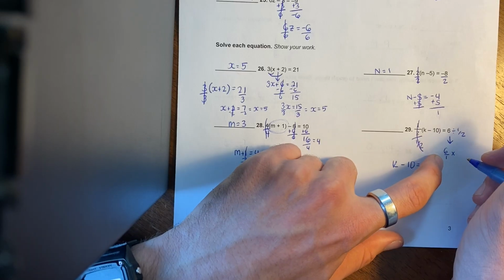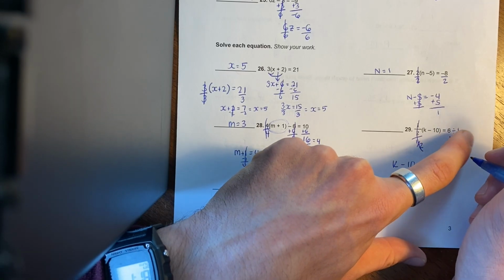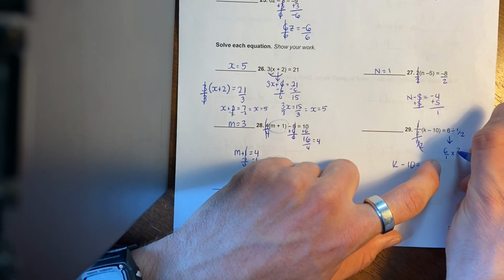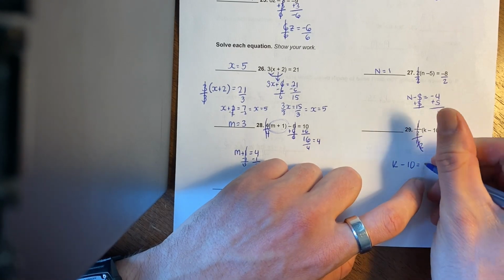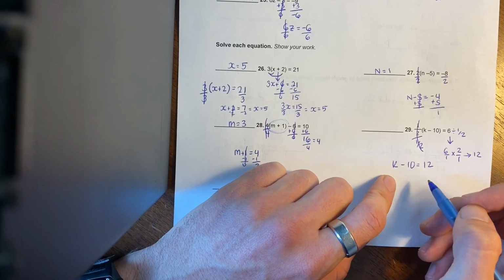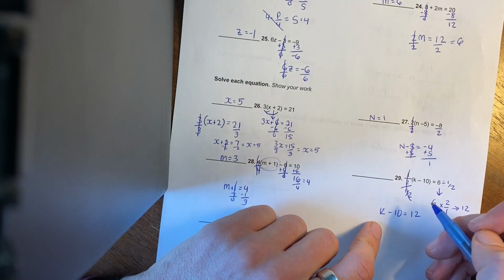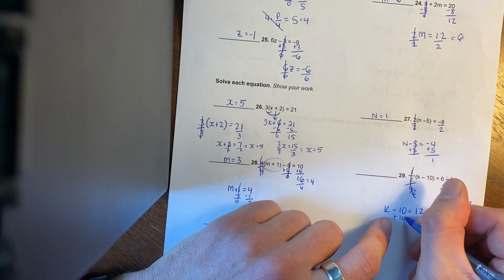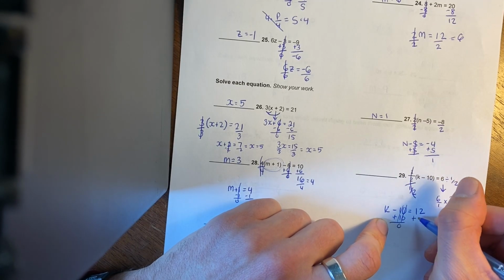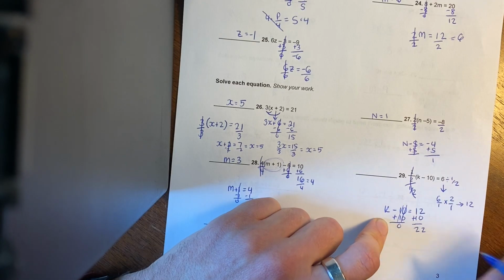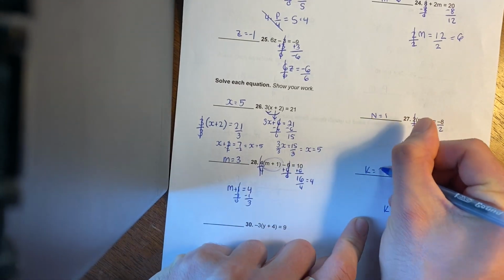6 is the same as saying 6 over 1. We need the reciprocal of this number right here. So that would be 2 over 1. Multiply across, and we get 12. So we have k minus 10 equals 12. Then we want to add 10 to both sides to get the inverse. 12 plus 10 should be 22. So k equals 22.